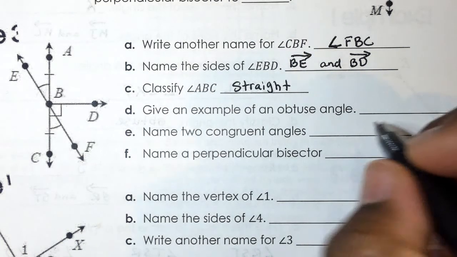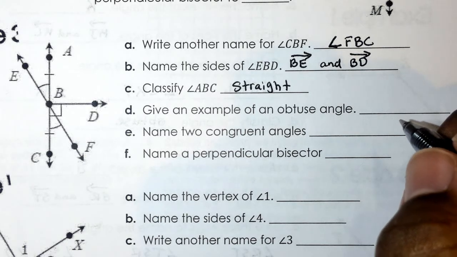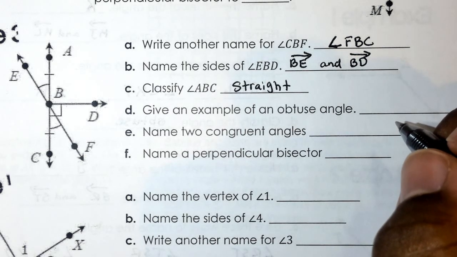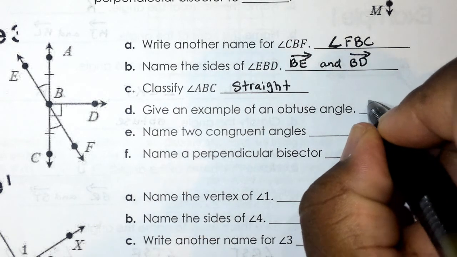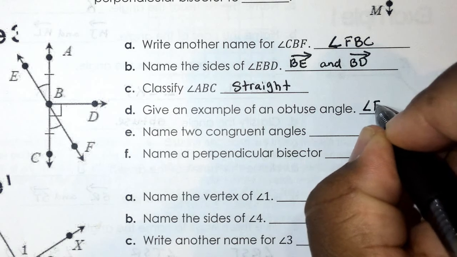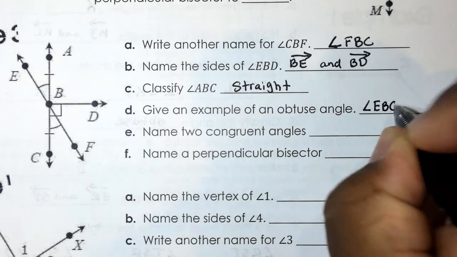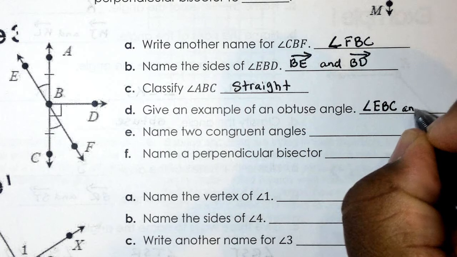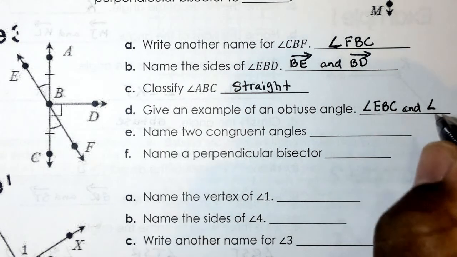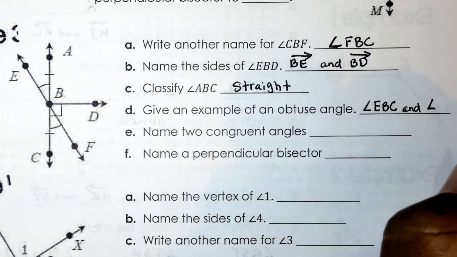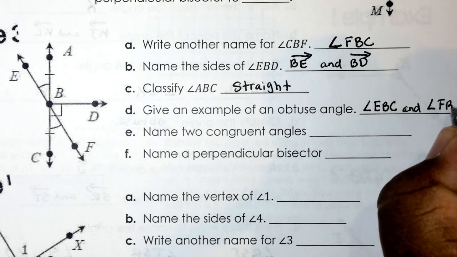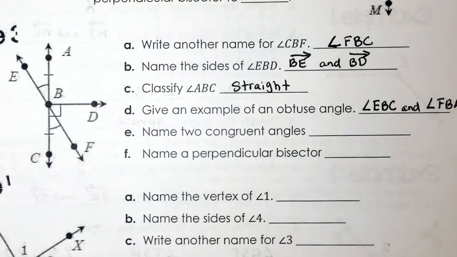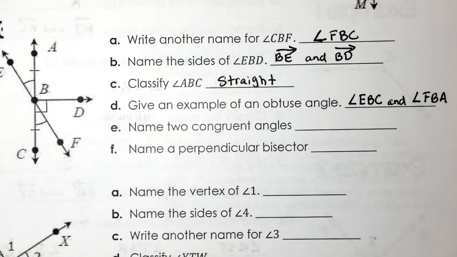So I'm going to write 2 for you. The 2 I chose are probably not the only ones. They're not going to be the only ones. These are just the two I chose. Angle EBC, and I'm going to go with the other one that's congruent to it, angle FBA. Those will be examples of obtuse angles on this diagram.